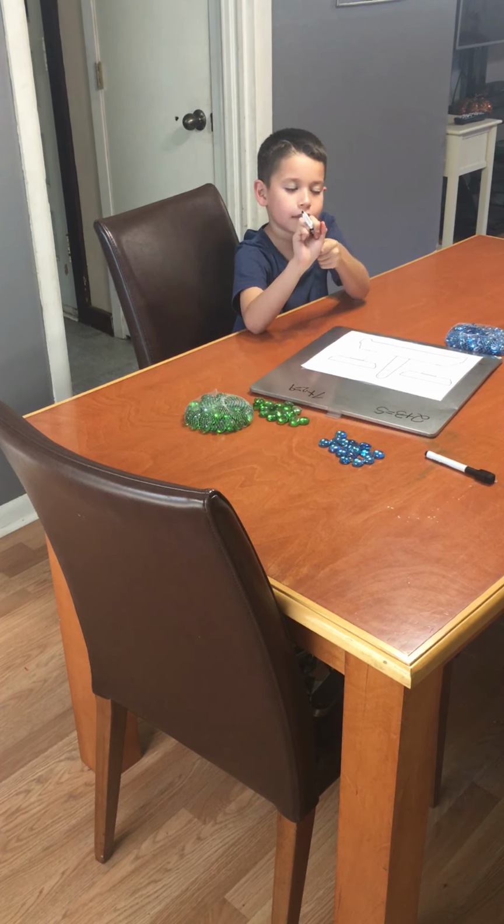Okay, let's see. This one's a little bit harder. Can you read it out loud? 2 plus 5 equals 8 plus 1. So what's 2 plus 5? 2 plus 5 is 7. What's 8 plus 1? 9. So is that equal or not equal? 9. Good.